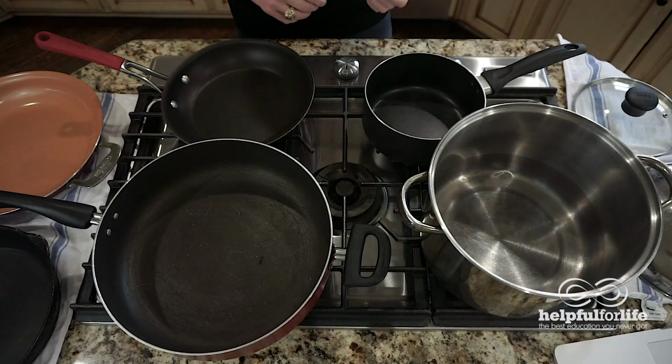But more importantly for me is the cleanup. When you have non-stick pans, it makes cleanup so much easier than when you don't. Nothing beats not having to scrub those burnt on bits off of the pan.